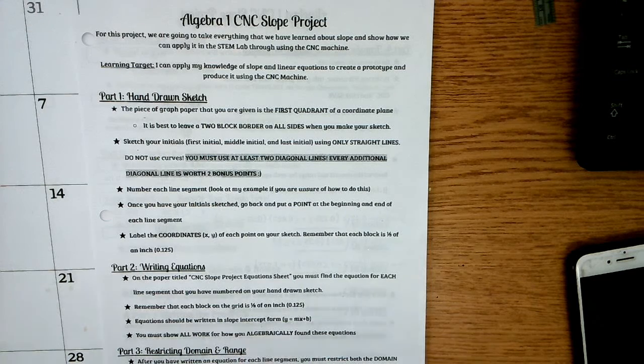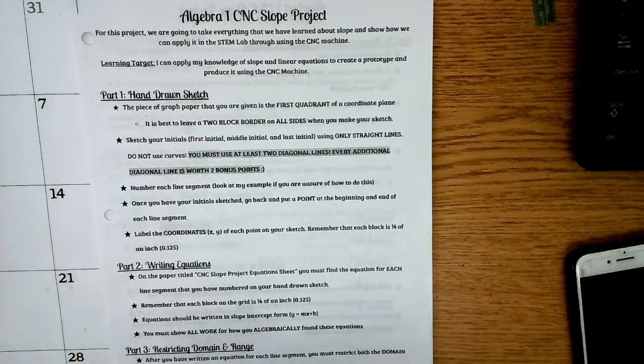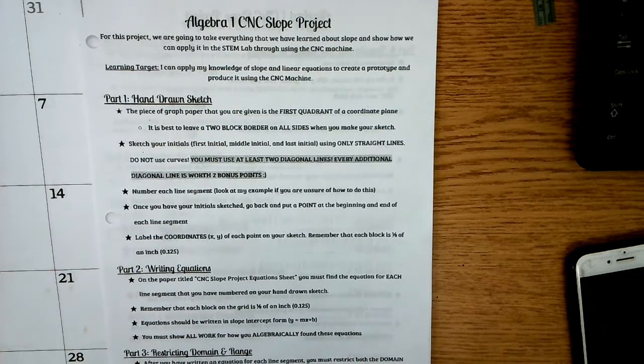Alright, today we're going to go over the directions for part 1 of your CNC slope project. So remember, for this project we are going to take everything that we've learned about slope and show how we can apply it in the STEM lab through using the CNC machine. So our learning target is: I can apply my knowledge of slope and linear equations to create a prototype and produce it using the CNC machine.